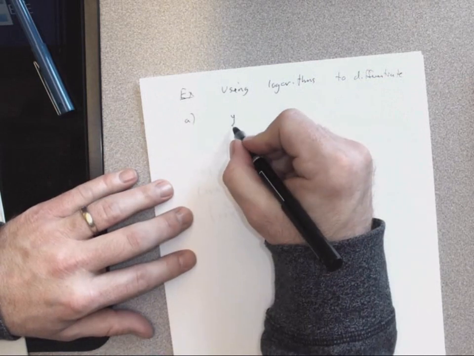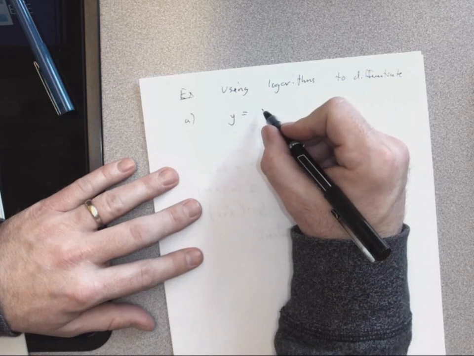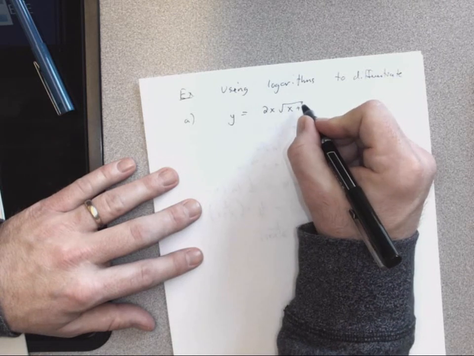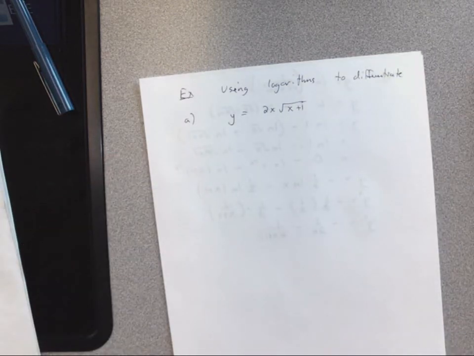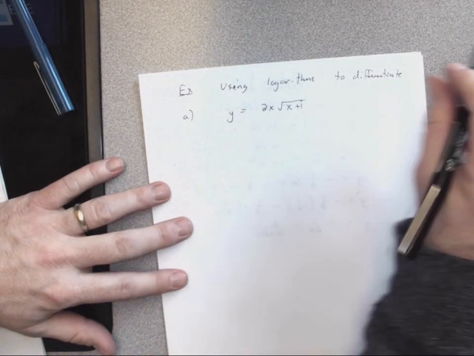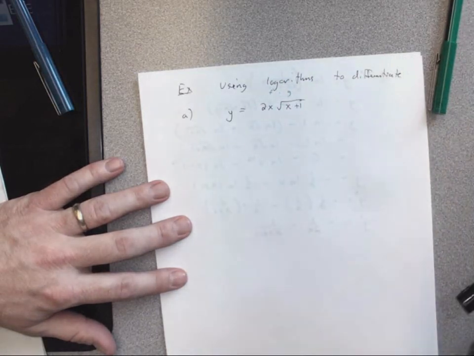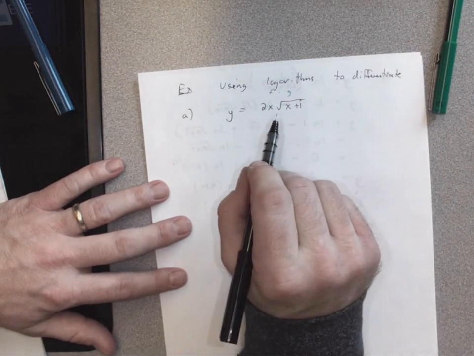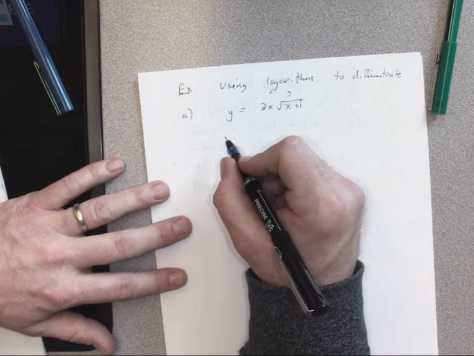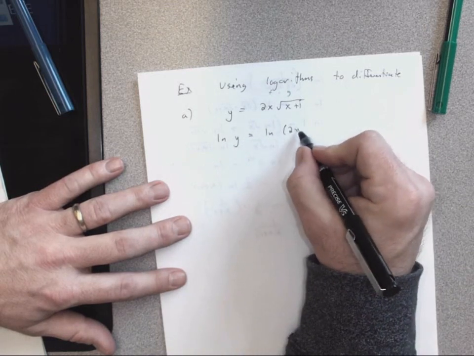What I'm going to say is y is going to be equal to, start kind of easy here, so let's say 2x times the square root of x plus 1. So in order to take the derivative of this, I know this is a product, so I'd have to use the product rule. So this is f times g. So what I'm going to do is natural log both sides. So I'm going to natural log this side, and I'm going to natural log this side.